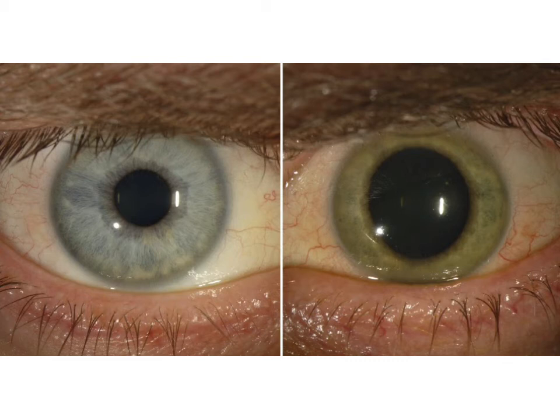He had severe inflammation and dangerously high eye pressure. Surprisingly, his left eye turned from blue to green, and then back to blue after physicians treated him with an experimental antiviral drug. He's now regained normal vision.